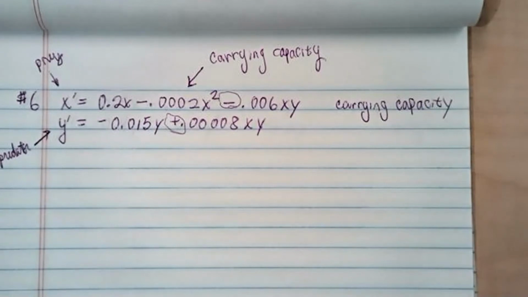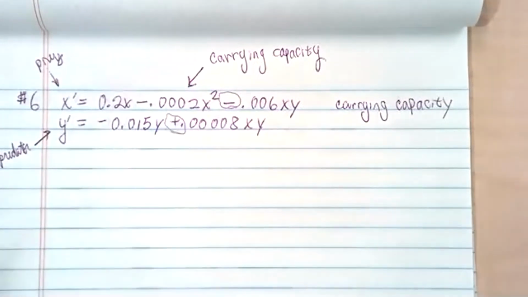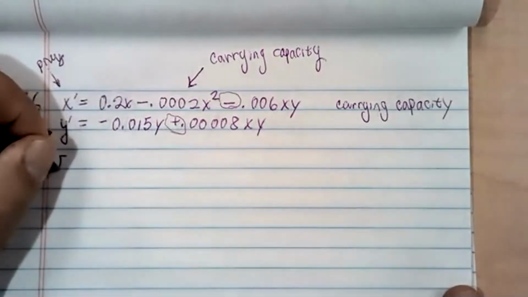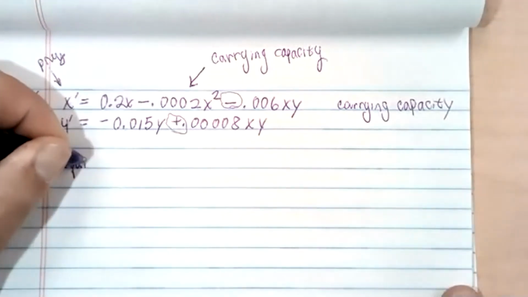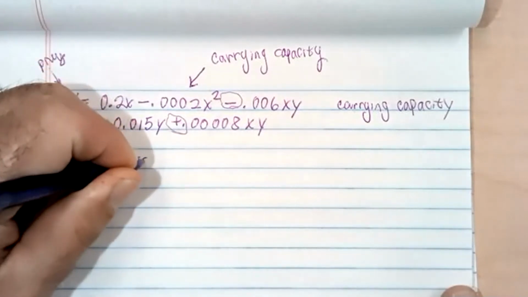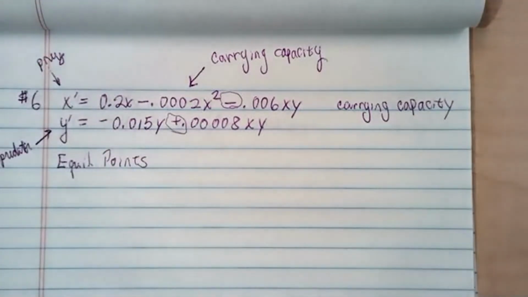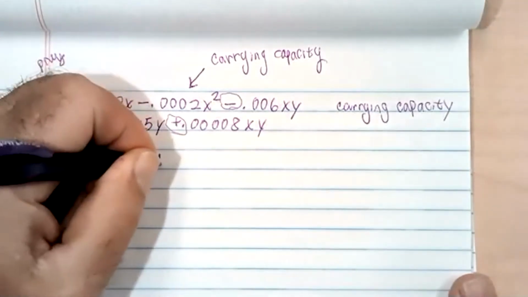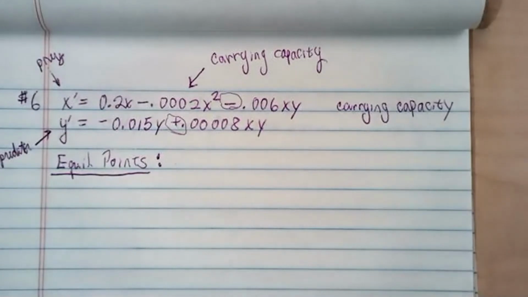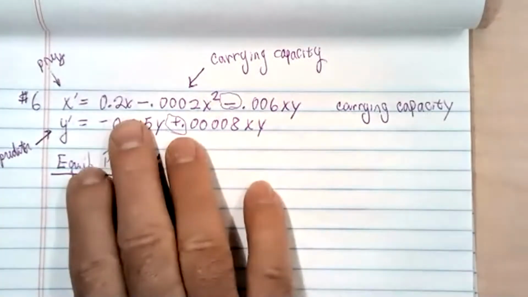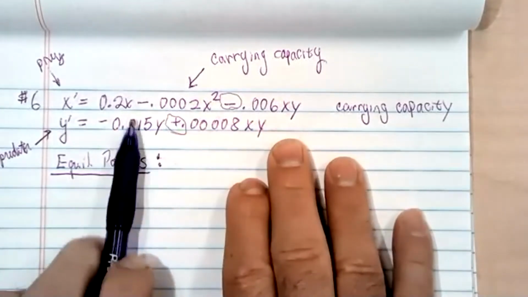Okay, so it looks like we've got prey and predator. We also have a carrying capacity term here. And now we would like to know, where is the equilibrium point? Or points. In principle, there could be more than one. And there was more than one on the last one. We had one at the origin and then somewhere else. Okay, so we set x prime and y prime equal to 0, and scan across this and see if we can factor anything out.